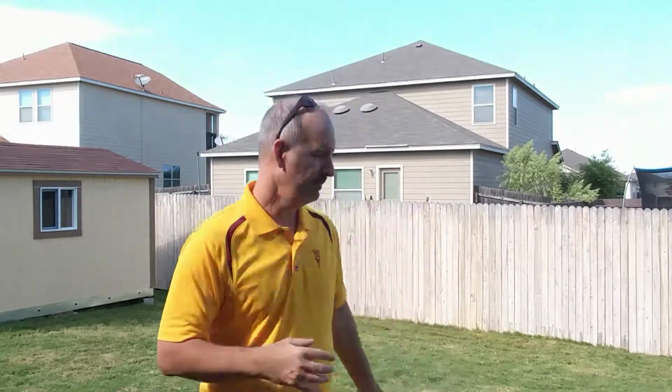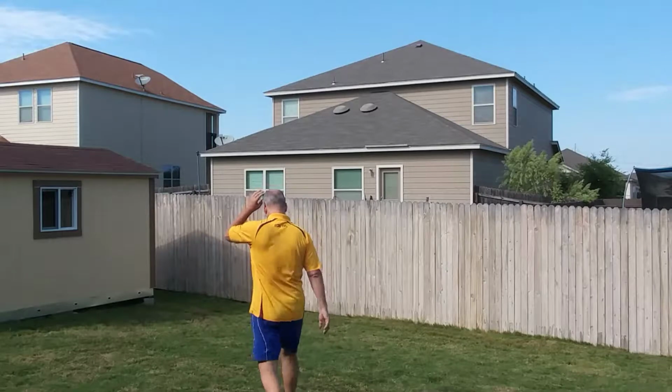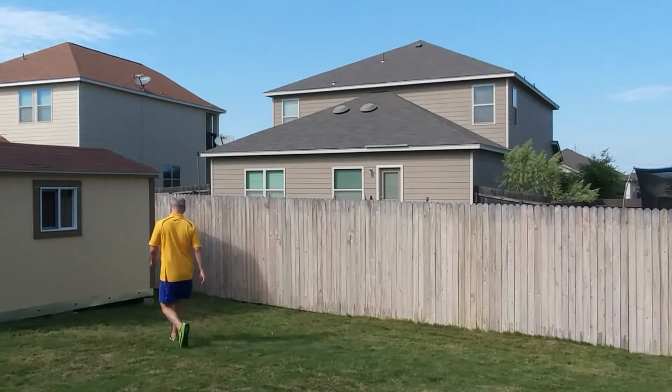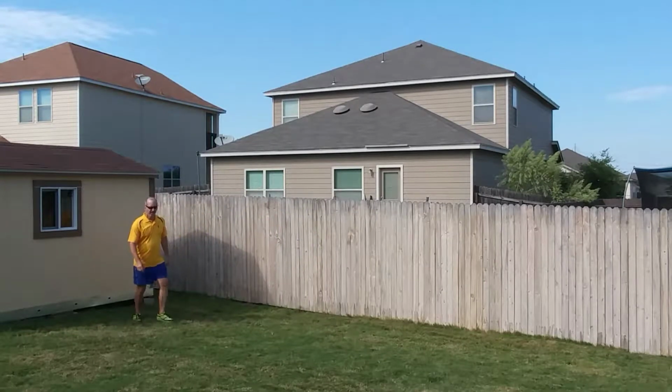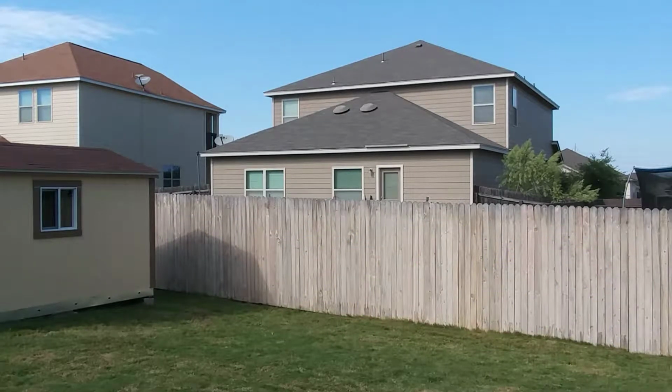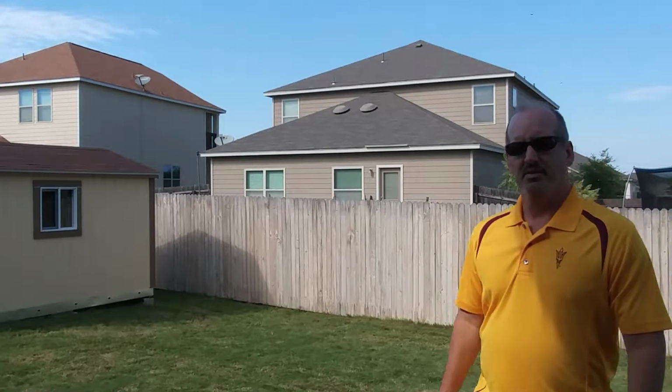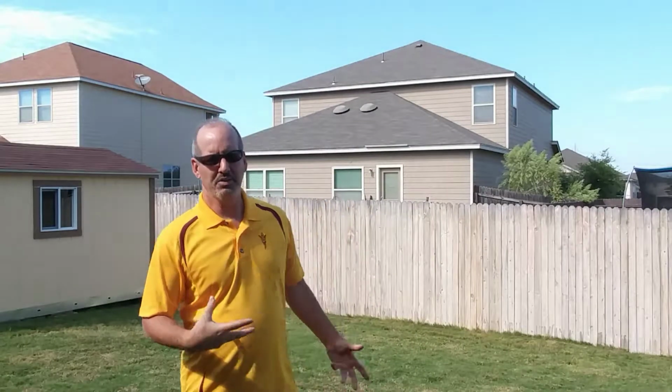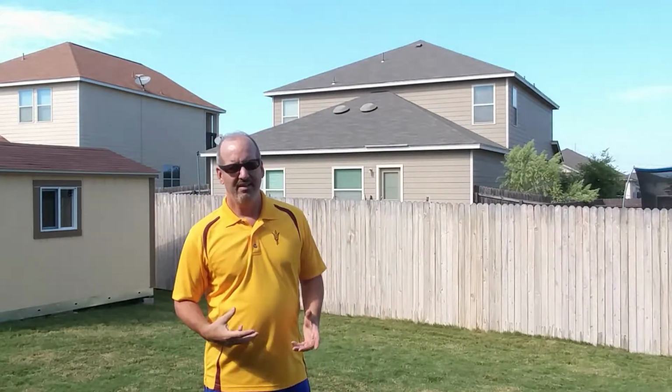So I'm going to try and show you an overstride heel strike pattern. Hope y'all can see this. So notice that when I was running, I was hoping you could see that the stride is elongated, where my heels and my feet are landing in front of my center of gravity.